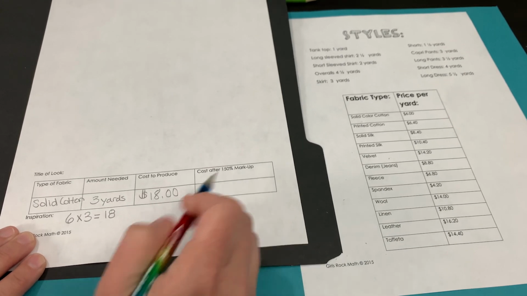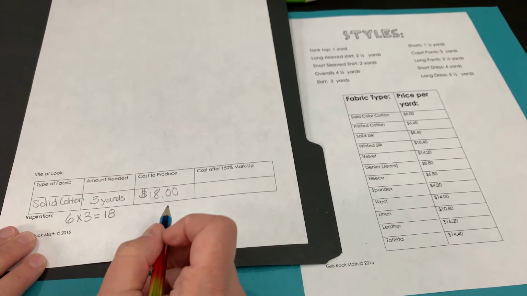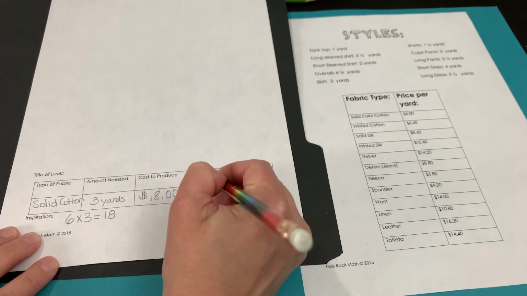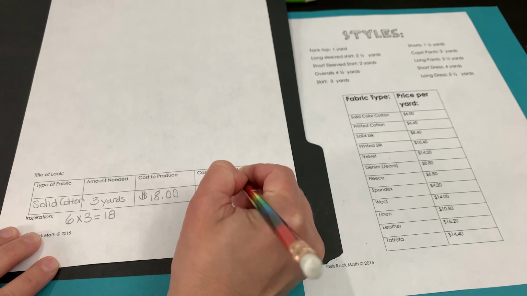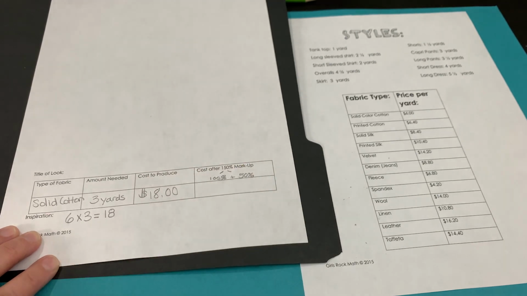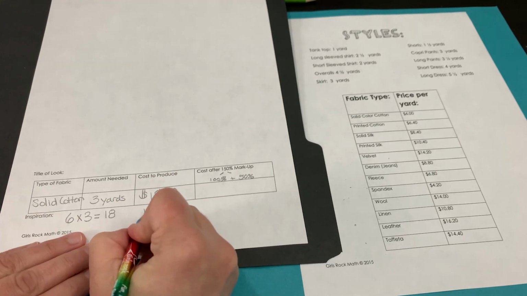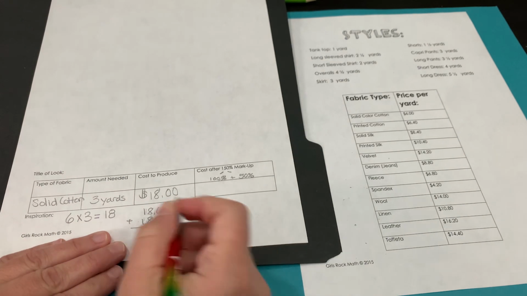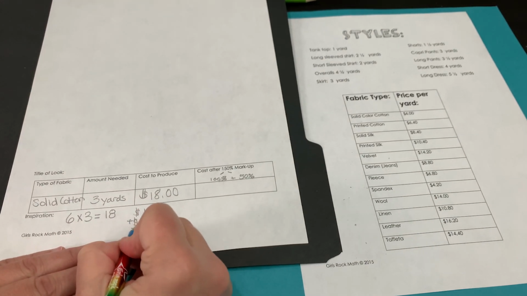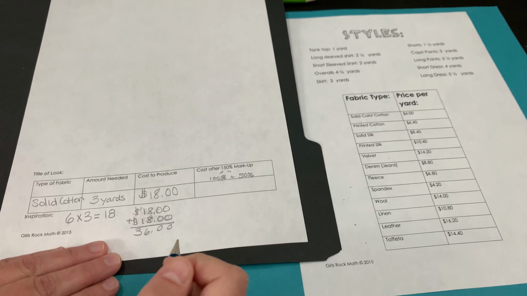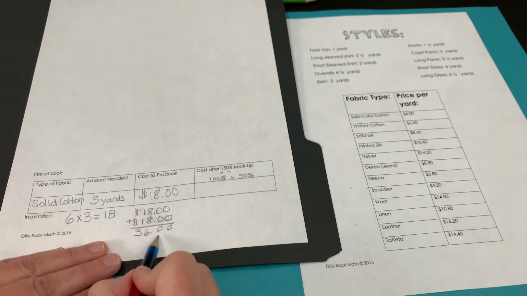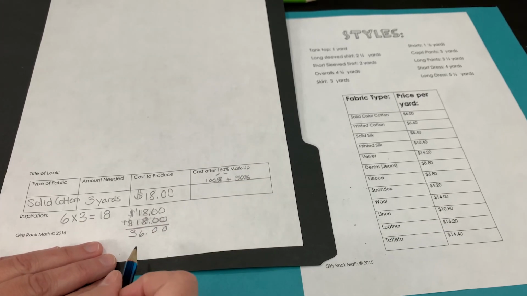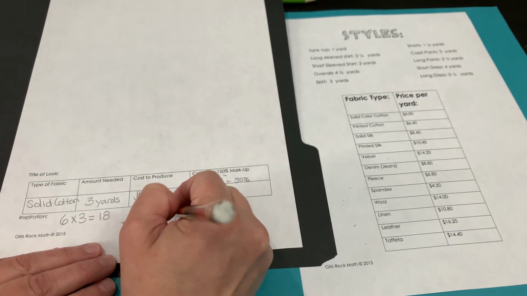But now I have to, again, mark it up 150%. So we do it again the same way. Think about it like 100% plus 50% on 18. So our first job is $18 plus another $18. That gets us our 100% markup, $36 just for the 100% markup. These are some very expensive sweatpants because now we still have to add an additional 50% onto that.